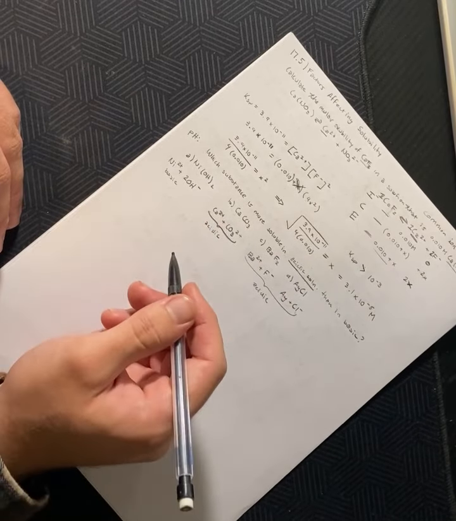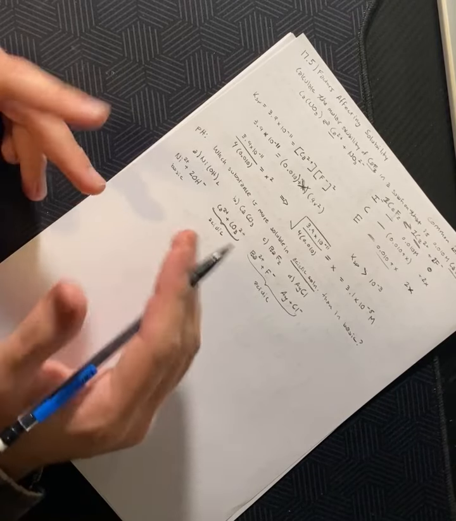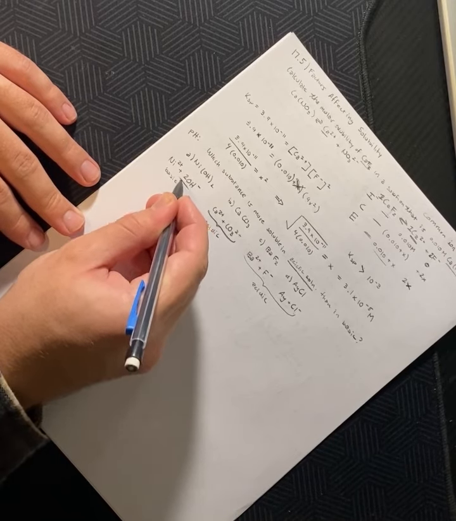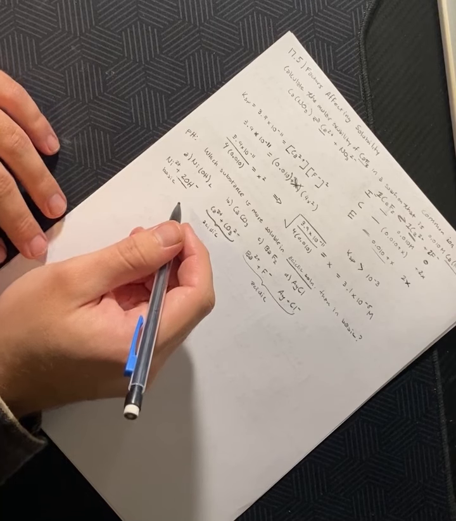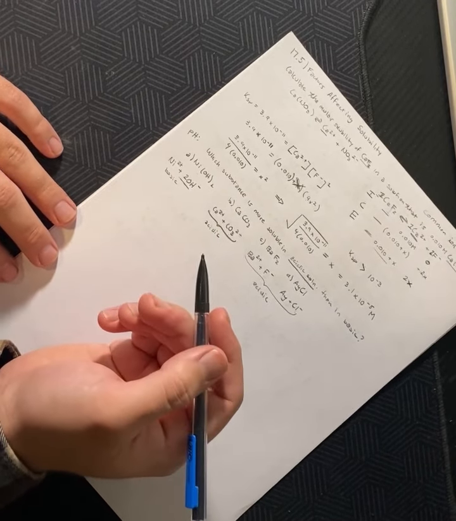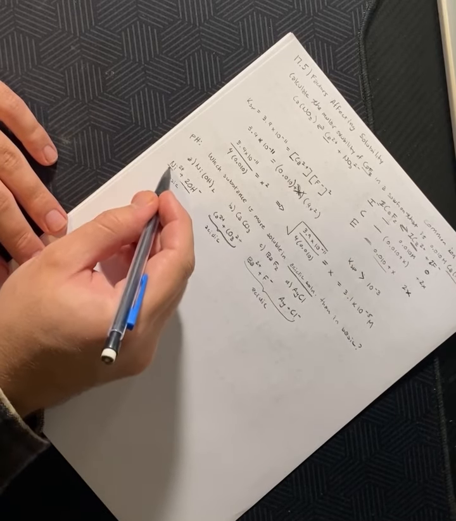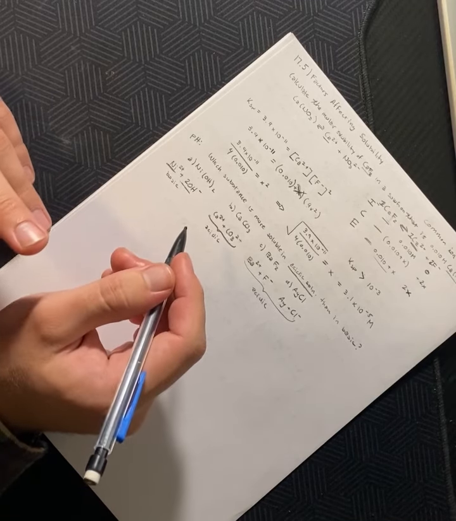If it's basic, however, and we add it to an acidic solution, these hydroxides are going to cancel out with the hydrogen ions from the acidic solution, and it's just going to make water, but we're going to have free nickel ions floating around. So it's going to be able to dissolve more.